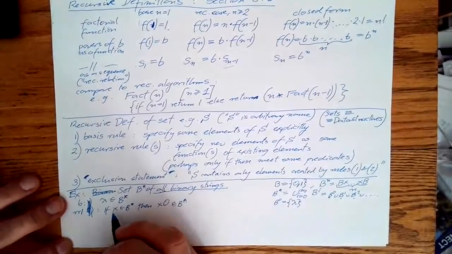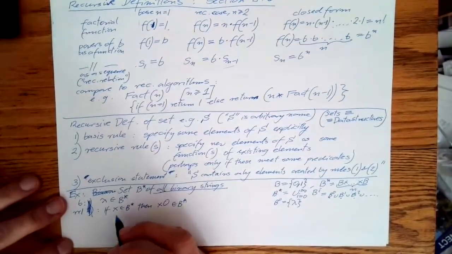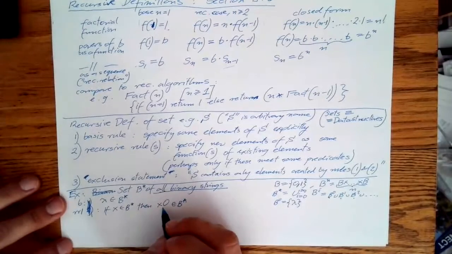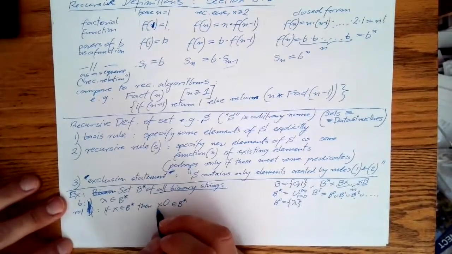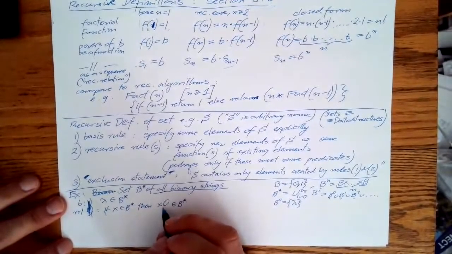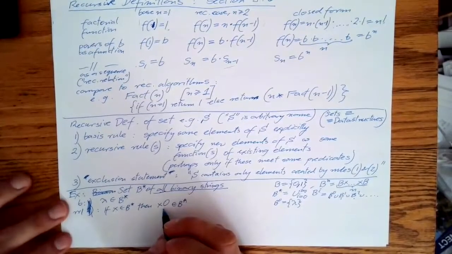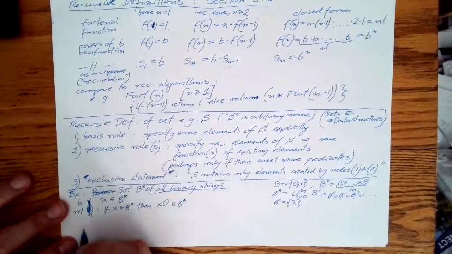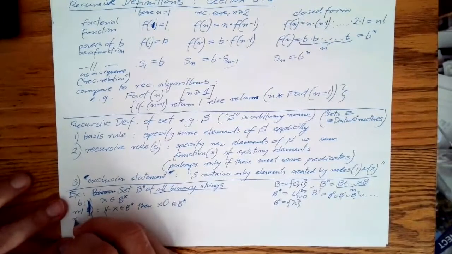You have to be careful, and it takes some time to get used to this. What is a variable? What is a constant? And what does it mean that I'm placing 2 objects next to each other? This means concatenation of strings. And it's by context that you're going to figure out what these symbols correspond to.